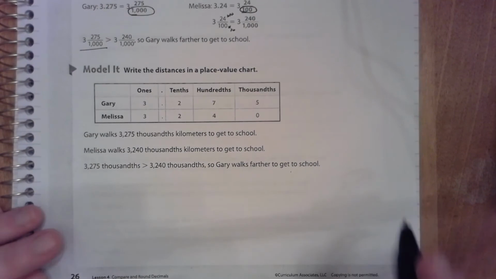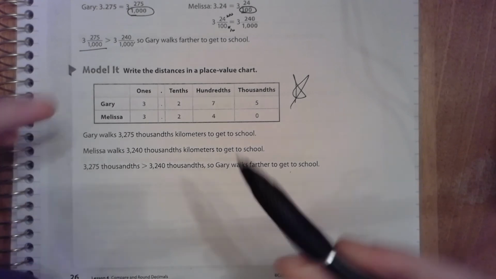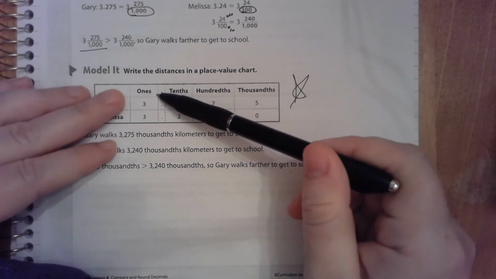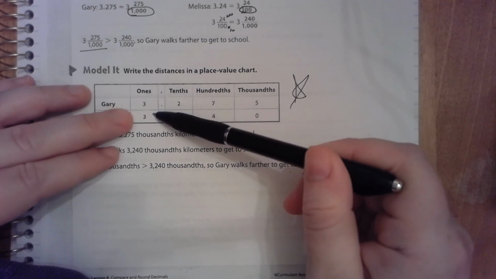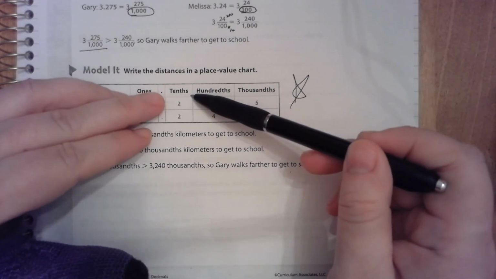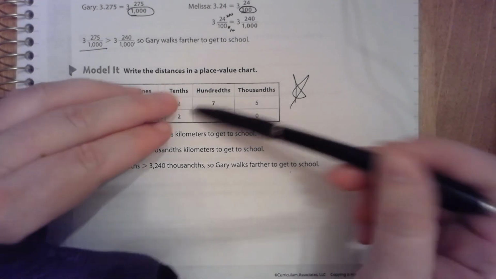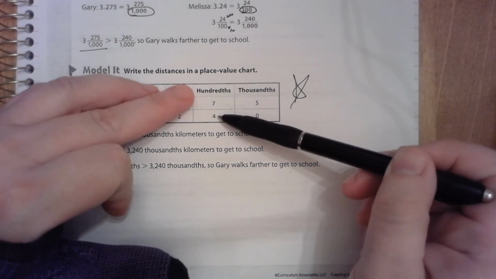Okay, another way, and this is the way I prefer because there are not as many options to make mistakes, you just model it. You write the distances in a place value chart. And then you start at the largest unit and you start to compare. In the ones place, they're both 3s. In the tenths place, they're both 2s. In the hundredths place, that's where we get our differences. We have a 7 and a 4.